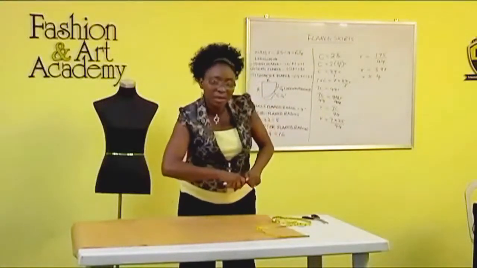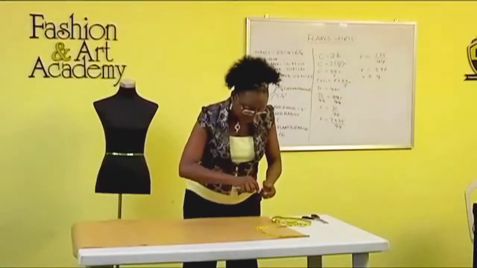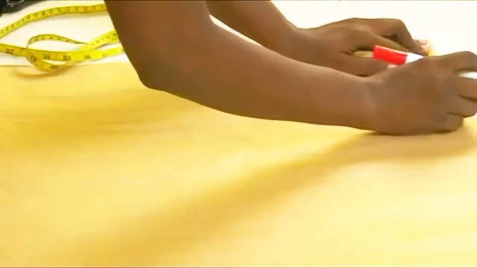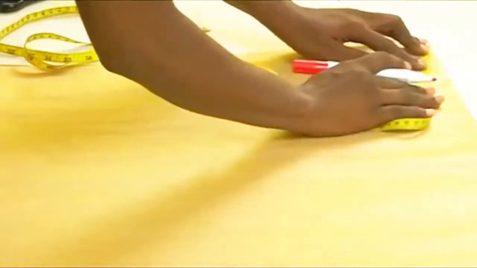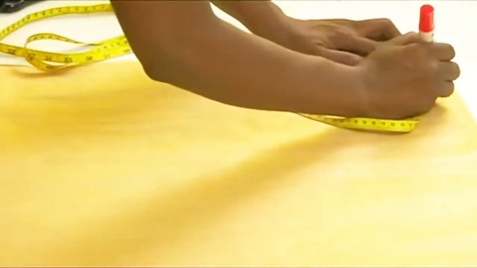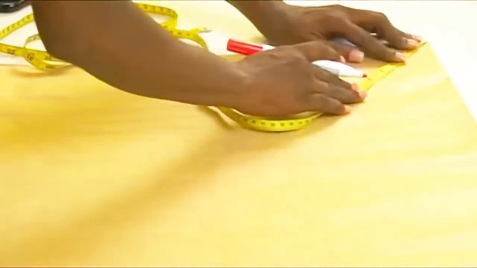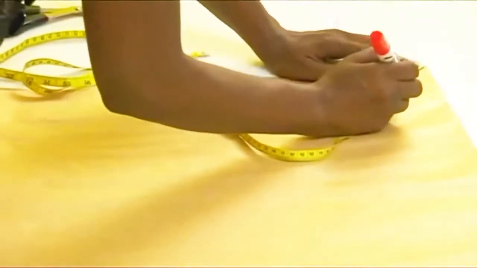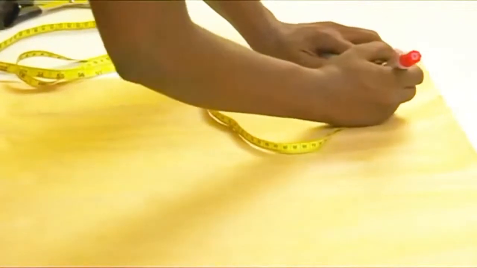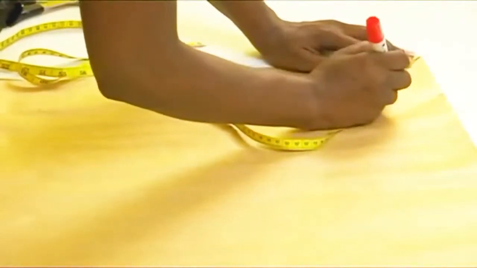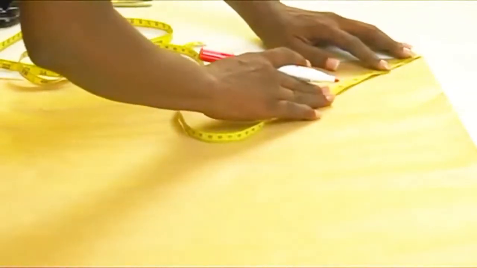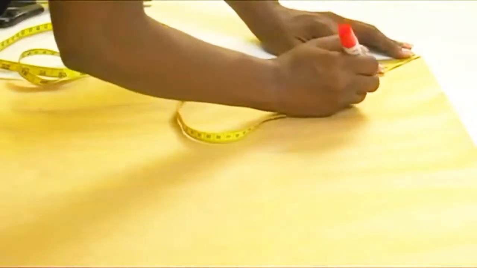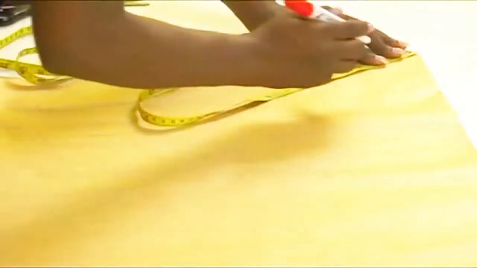So, just follow me as I do that. I'll just mark out 4 inches here because we need to cut out our skirts. We're going to be making the fully flared skirt, but I'd like to show you how to cut out all these skirts so that you understand how to cut them out. But the one we're going to be making will be the fully flared skirt.